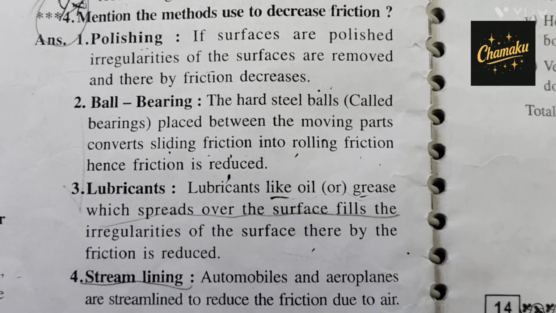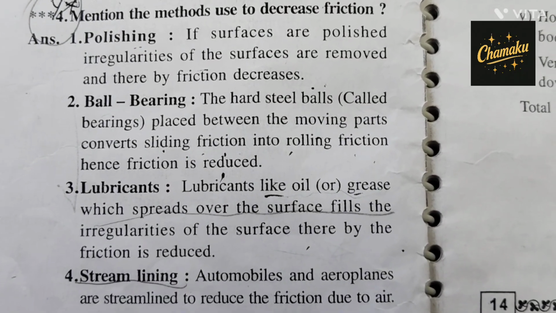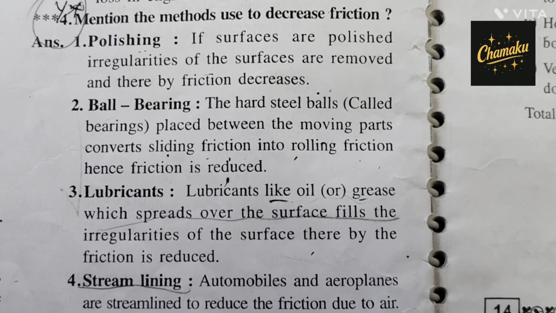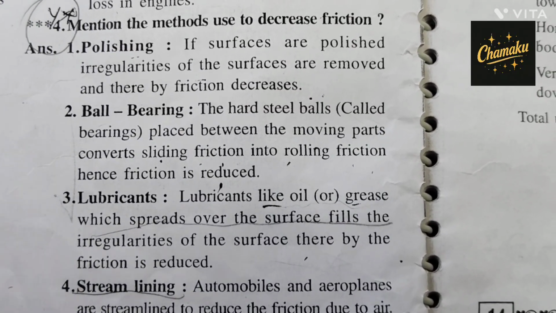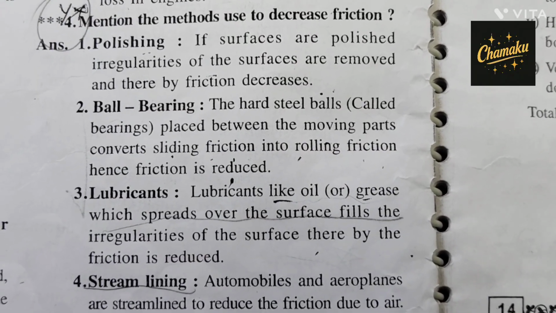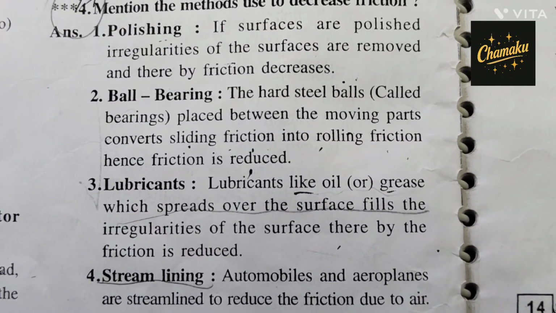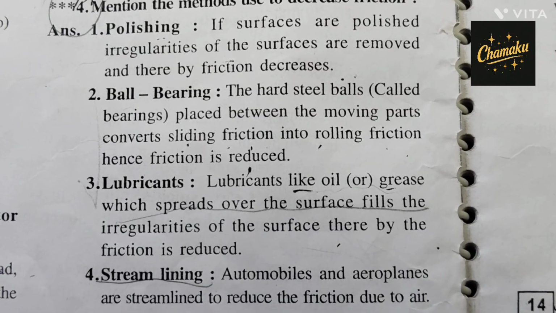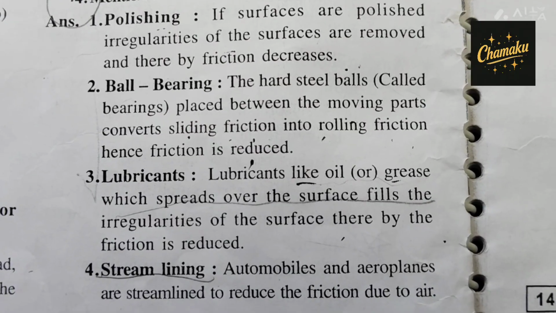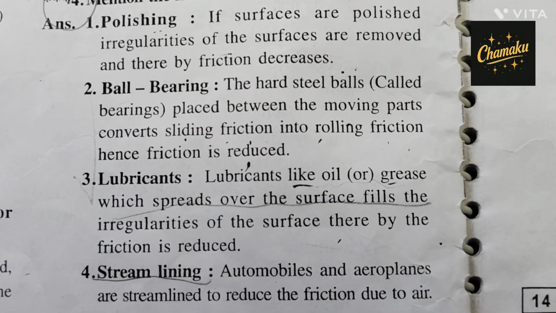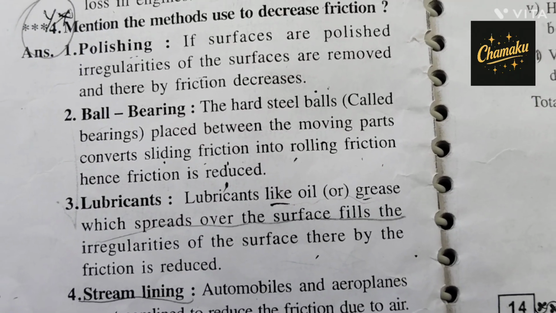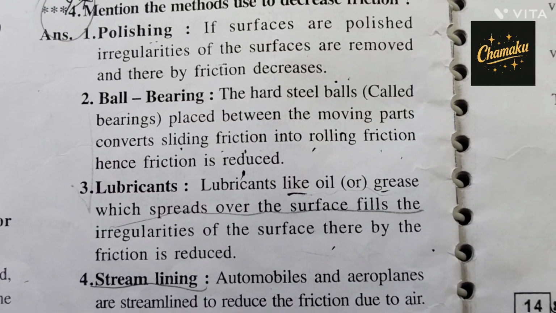The third point, lubricants. Lubricants like oil or grease spread over the surface and fill the irregularities of the surface, thereby friction is reduced. One example of lubricants is our cycle, where we apply oil or grease to the moving parts, because it spreads over the surface and fills the irregularities and thereby friction is reduced, so we can drive the cycle very easily.